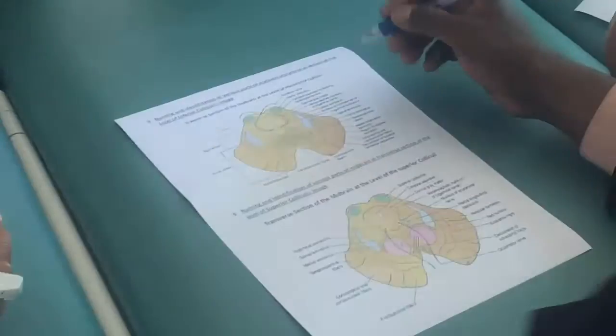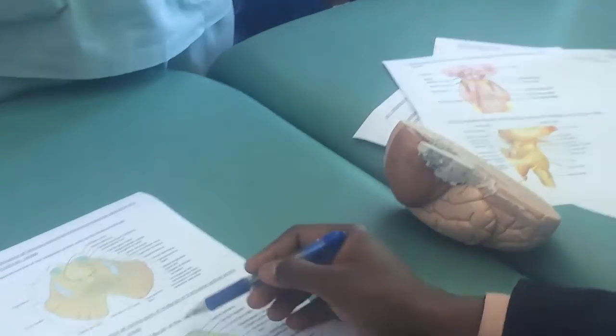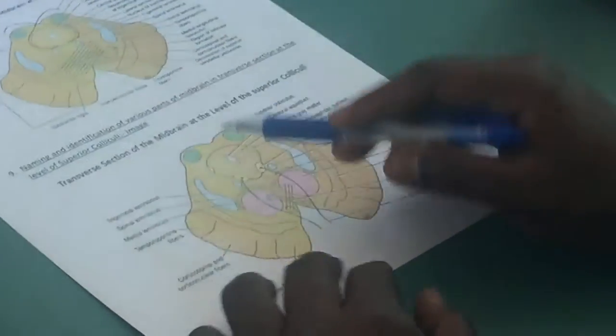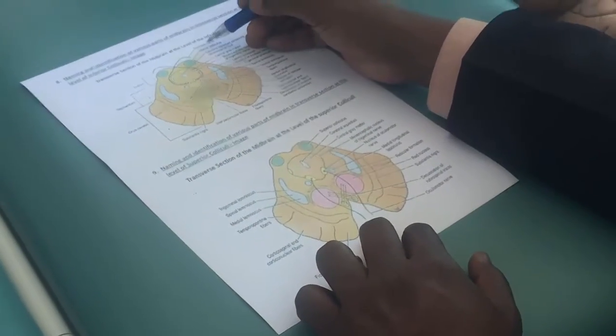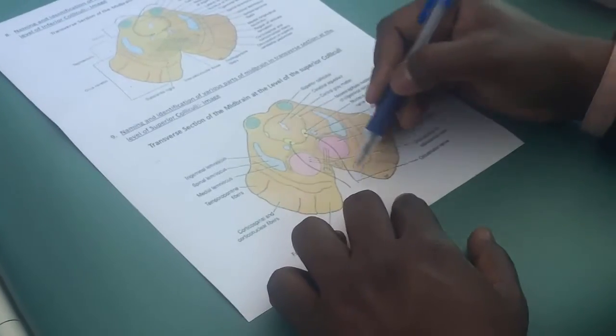Okay? So this is the cross section at the inferior colliculi. Same cross section at the superior colliculi, same structures. But the difference is, here you can see the oculomotor nerve very clearly, the third cranial nerve. Here you are seeing the trochlear nerve, fourth cranial nerve.